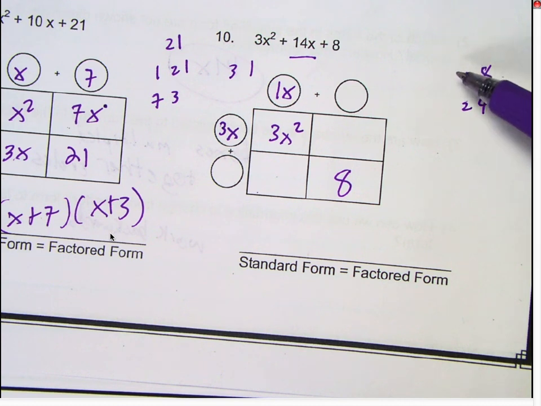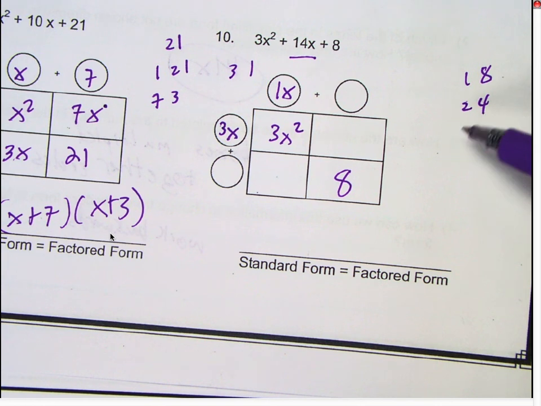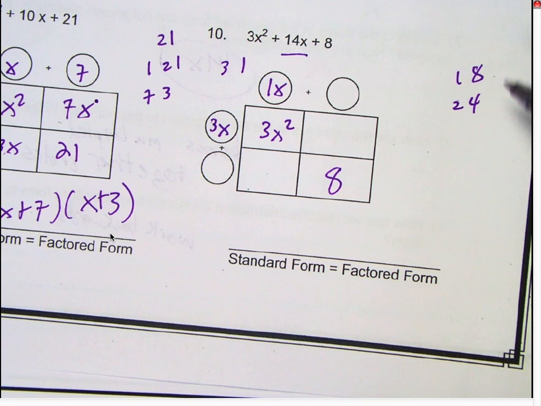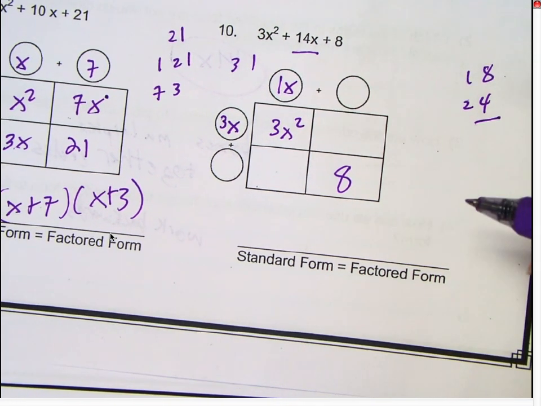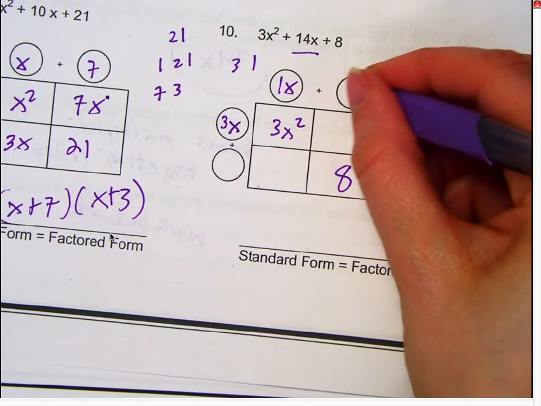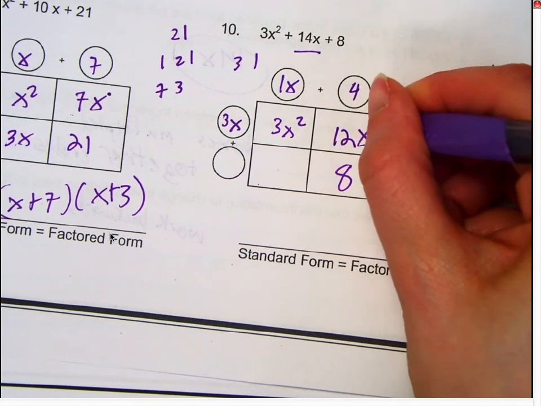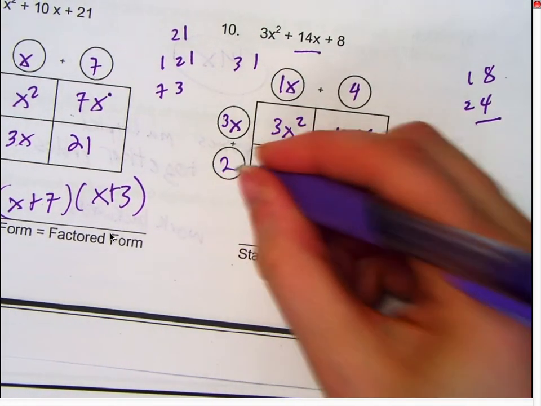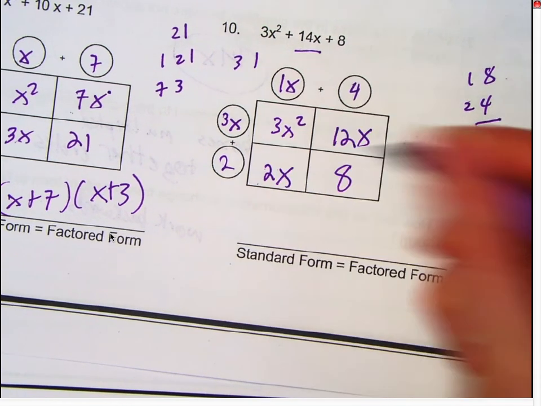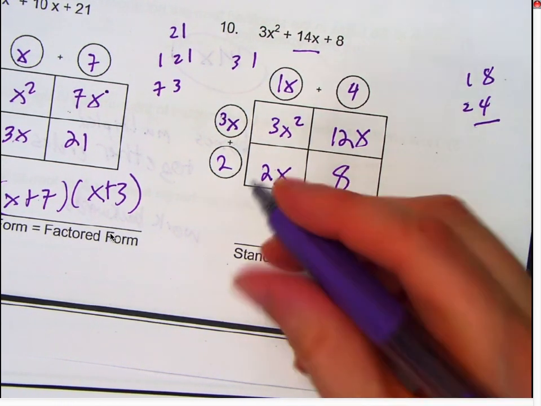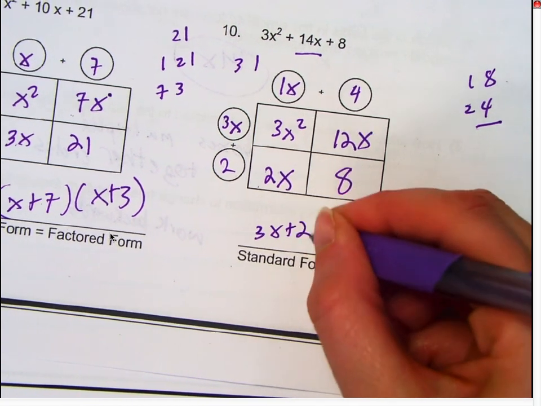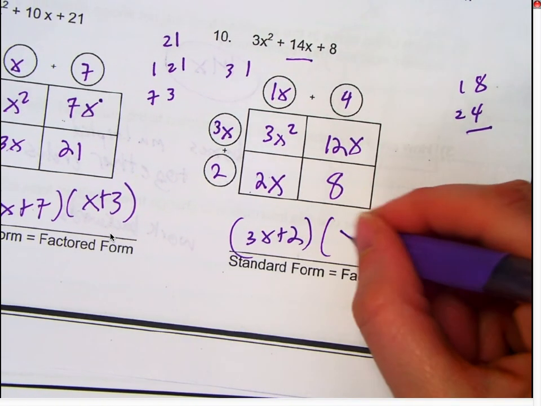That doesn't work. 3 times 2 is 6, plus 4 is 10. So that didn't work. 3 times 4 is 12, plus 2 is 14. So we know we have to have it right here. Is it okay if you do opposite, like I did on the top, 3x plus 2? It's totally fine, as long as you get 3x plus 2 for one of them, and x plus 4 for the other.